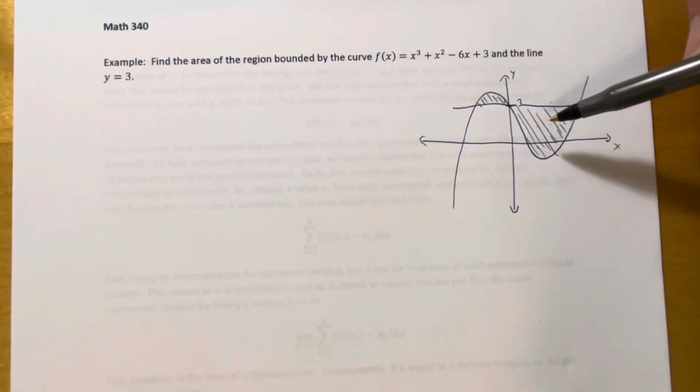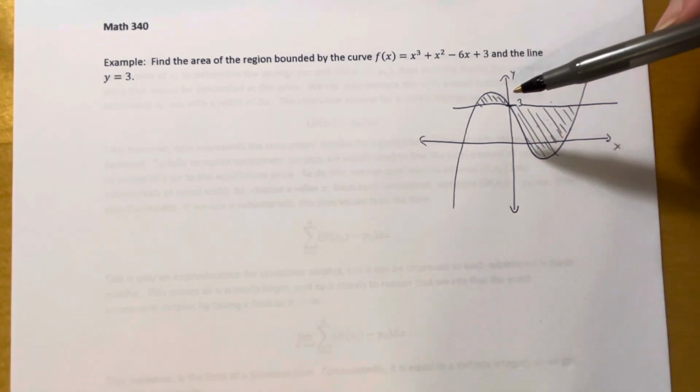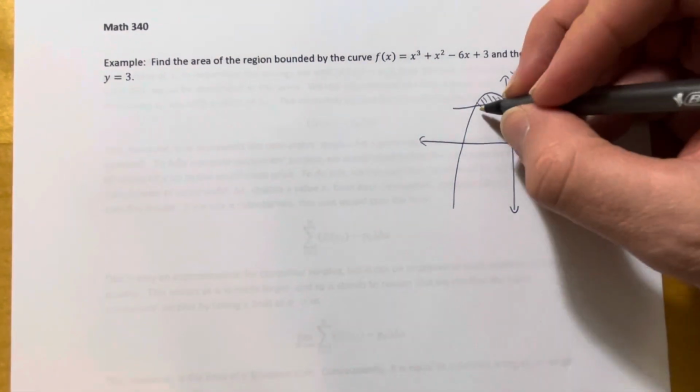What that also means is that depending on which region I'm finding the area of, I have to switch the order of the subtraction that's happening with those two functions. So we're going to pay attention to that. But before I can go any further, I need to know what my limits of integration are going to be.